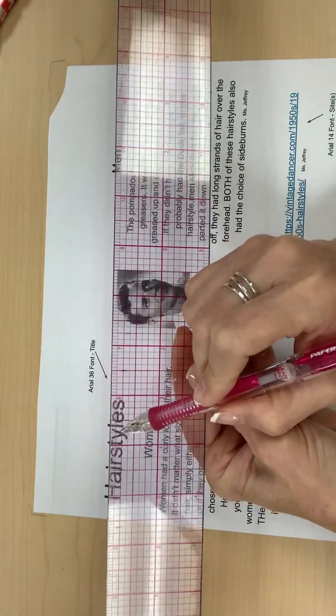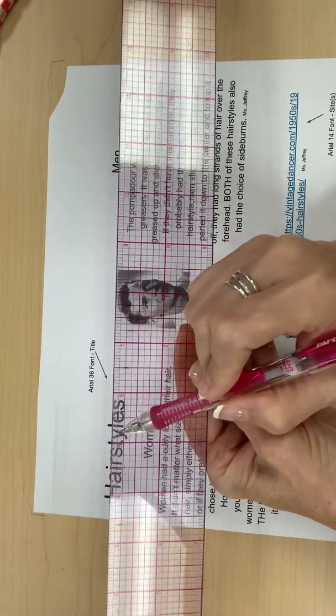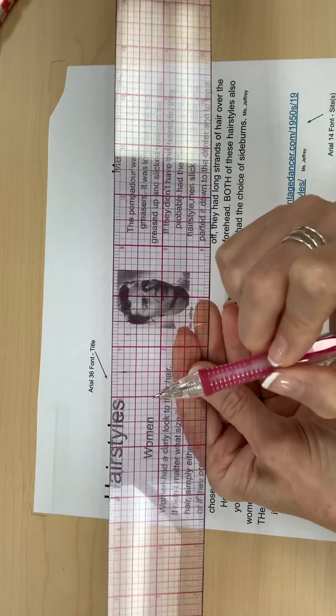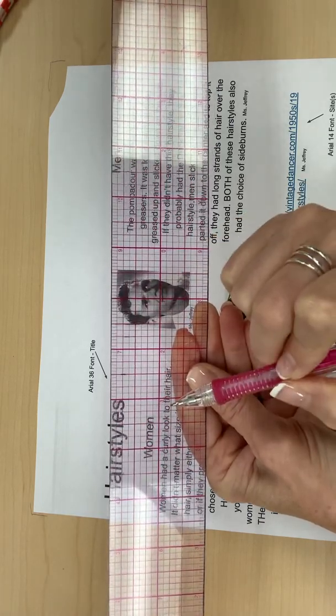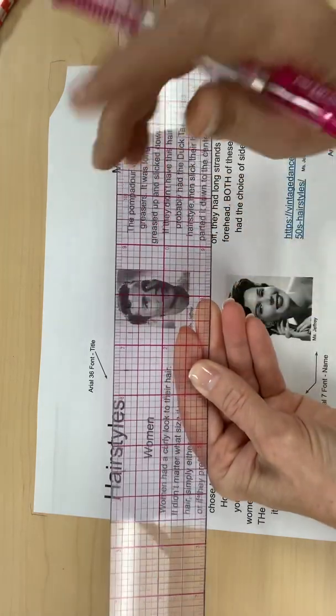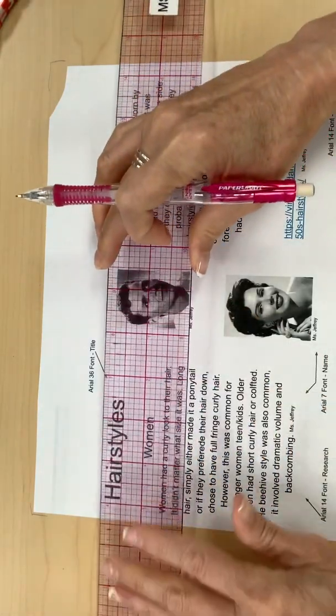So what we're going to do is we're going to do an 1/8 of an inch border all around our titles, around our research, around our pictures. So this is how you're going to do it.